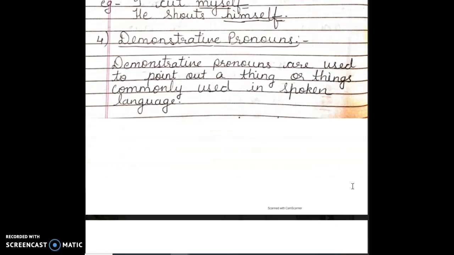Now the fourth one is demonstrative pronoun. If I am talking about particularly something, pointing it out, then this is called a demonstrative pronoun.